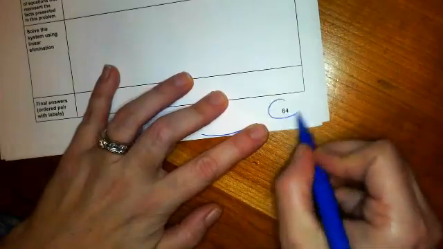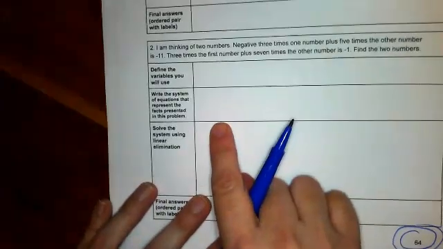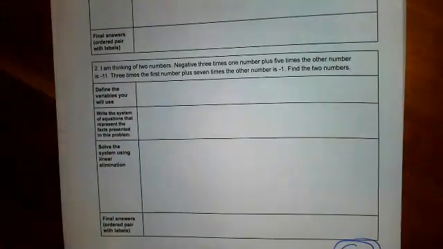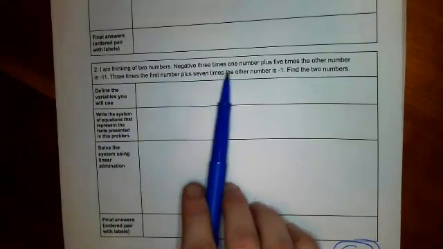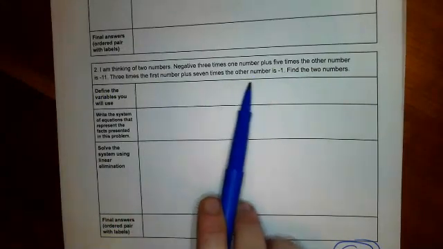Okay. Let's look at page 64. Okay, still in the same packet. And I want you to look at problem 2. I'm not going to do this whole thing, but I want to set it up so we have an idea of how to do a word problem, okay? It says, I am thinking of 2 numbers. Negative 3 times one number plus 5 times the other number is negative 11. 3 times the first number plus 7 times the other number is negative 1. Find the numbers, okay? This is not as hard as it first looks.